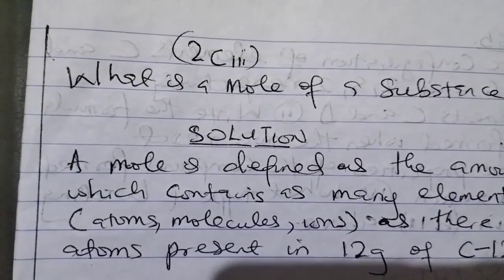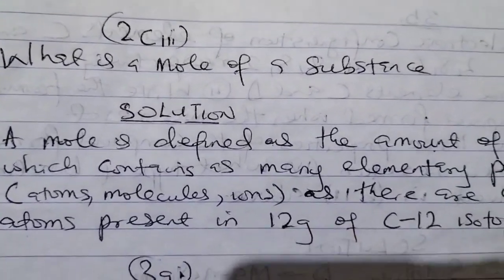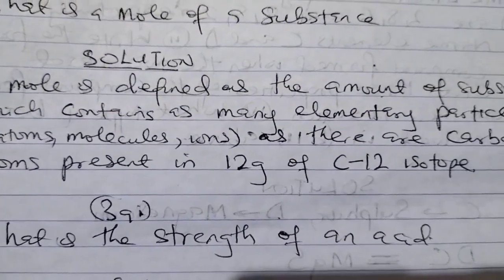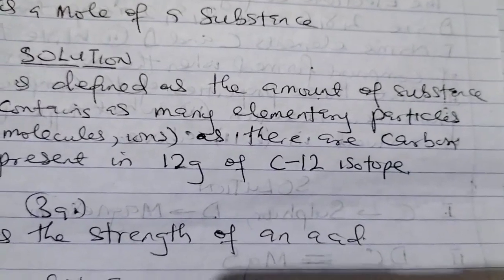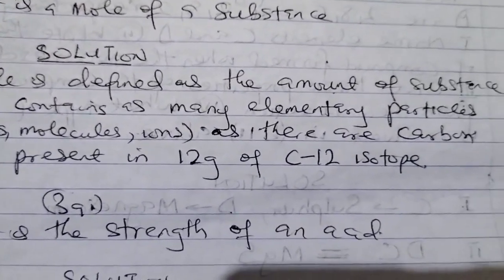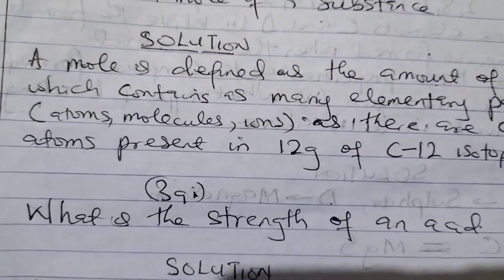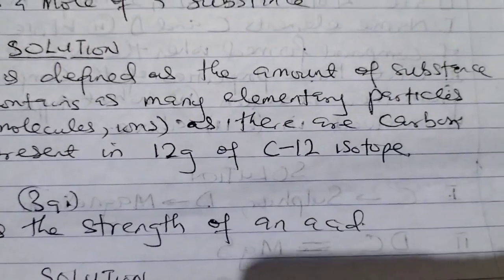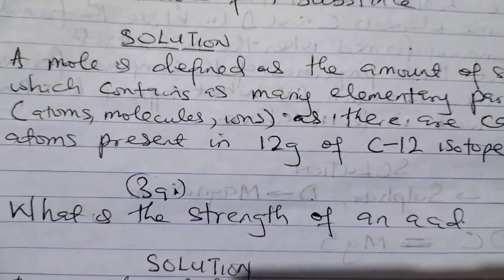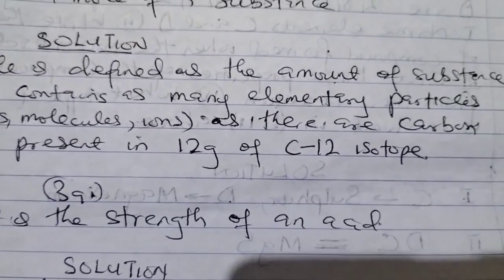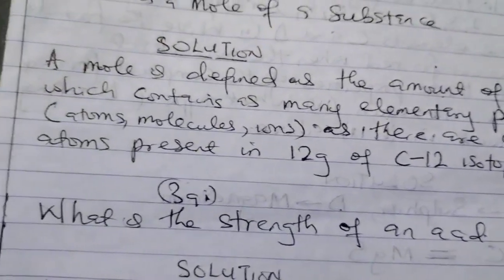2C(iii) says, what is the mole of a substance? Solution. A mole is defined as the amount of substance which contains as many elementary particles (atoms, molecules, or ions) as there are carbon atoms present in 12 grams of carbon-12 isotope. So that is the mole for you.